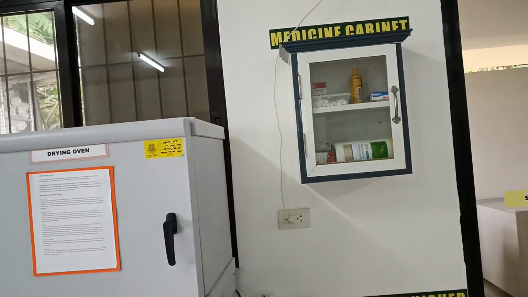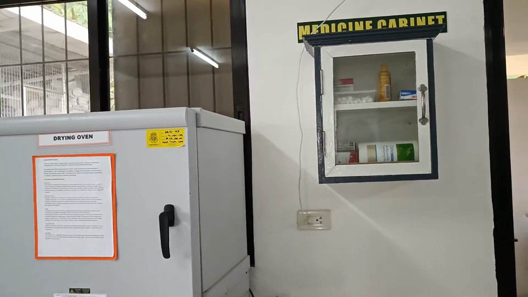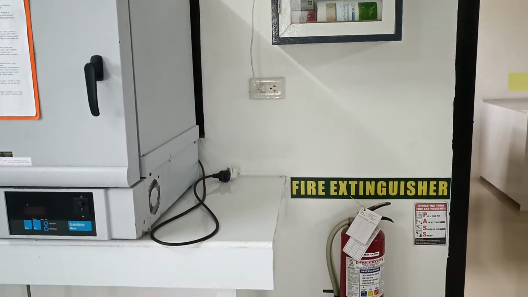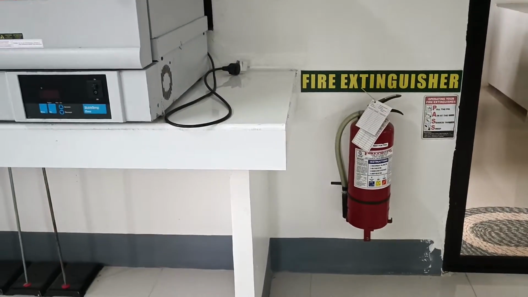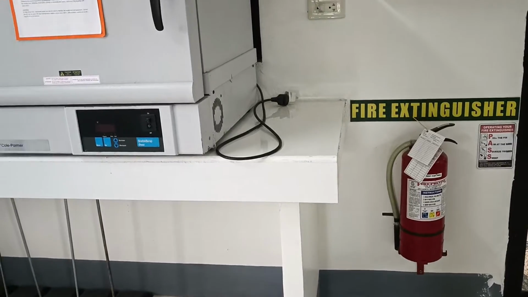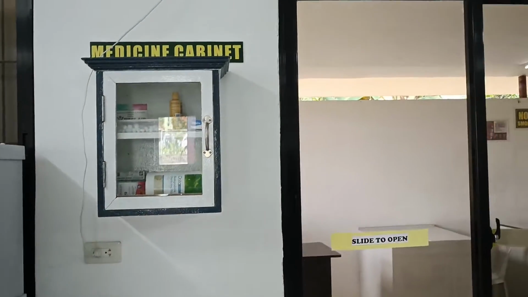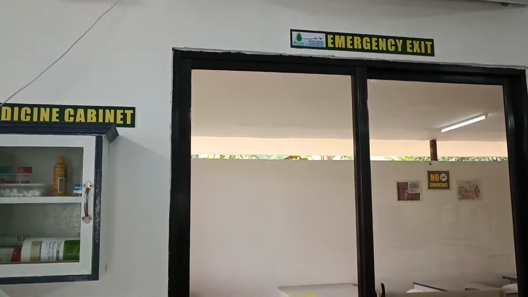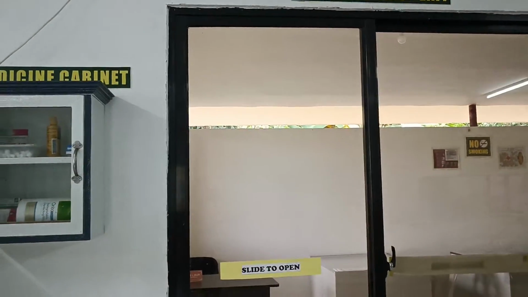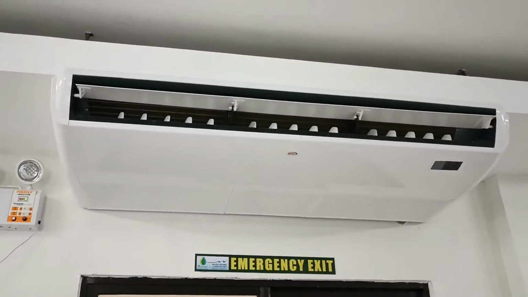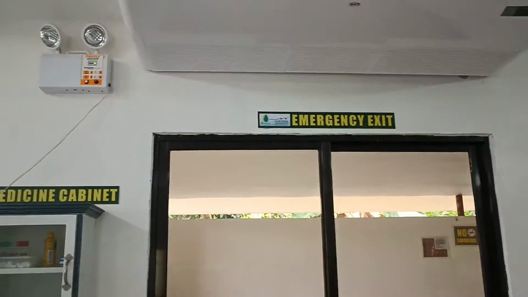On the wall, close to the drying oven, is the medicine cabinet, and down below is another fire extinguisher. The back door exit or emergency exit, and above it is the air conditioning unit.